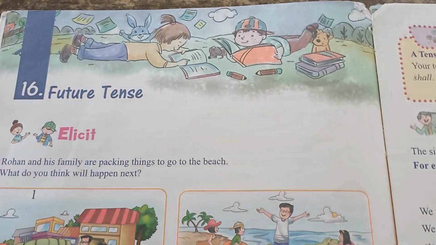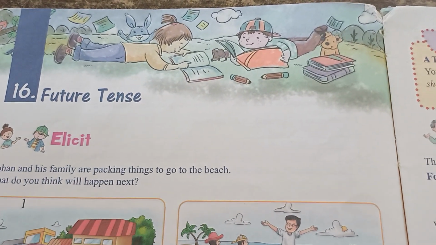Hello dear students, yesterday I explained chapter number 16, future tense. Let's recall it again.